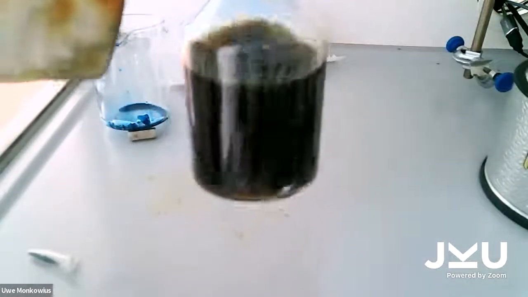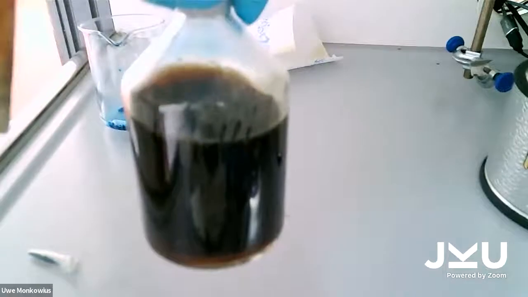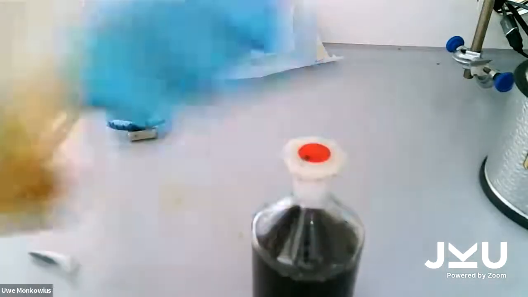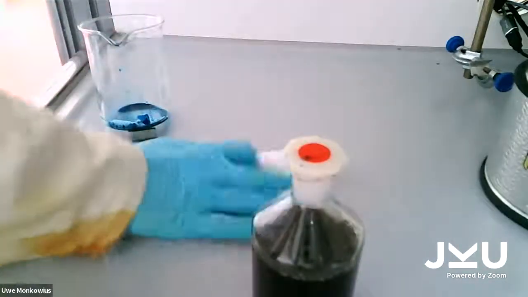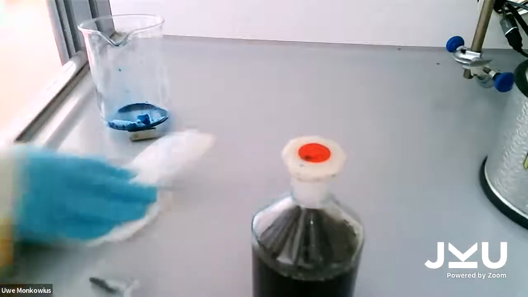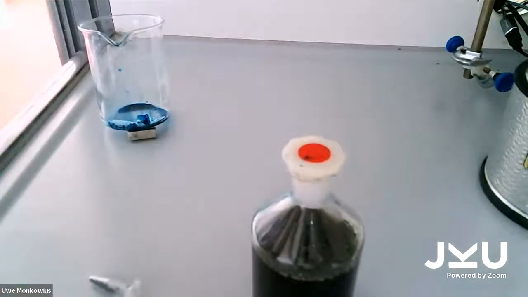But what's interesting with this bottle is that the color changes with time. What's happening here? We added a dye that's called indigo carmine. Indigo carmine is a dye that changes color with pH and is redox active.